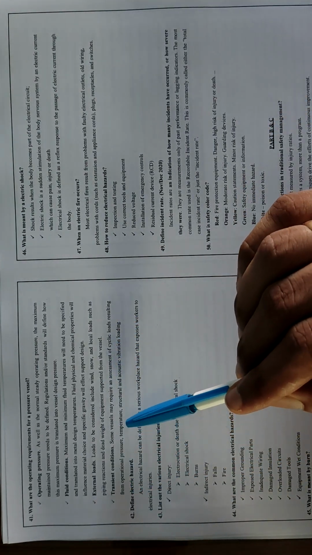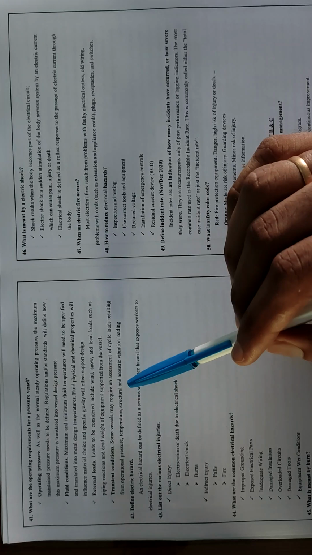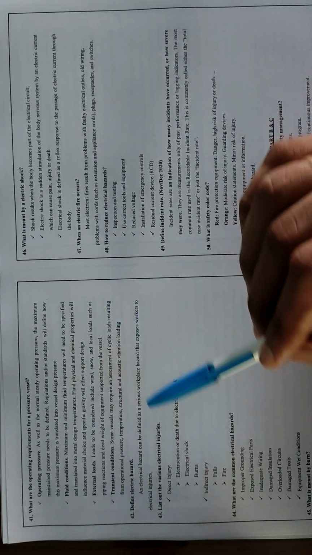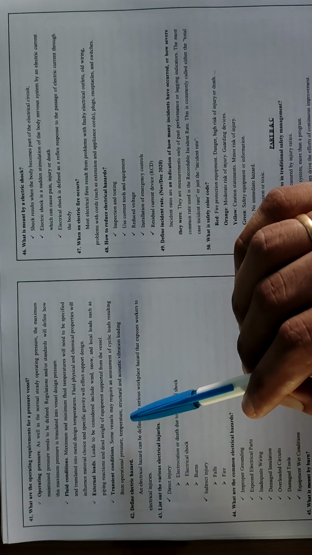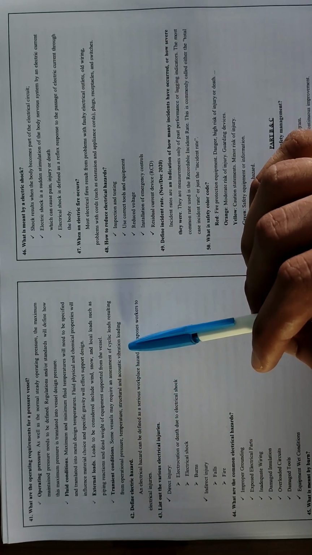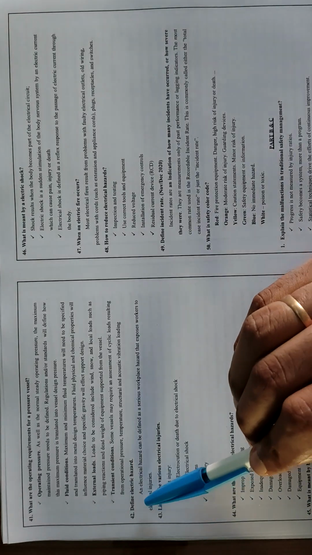Transient conditions. Some vessels may require an assessment of cyclic loads resulting from operational pressure, temperature, structural, and acoustic vibrating loading.